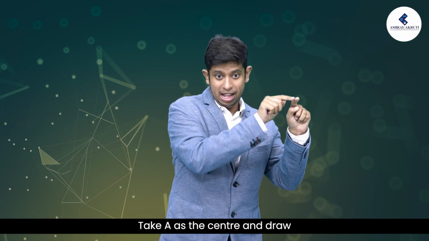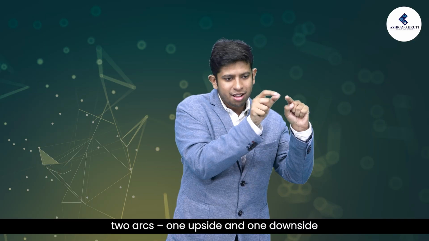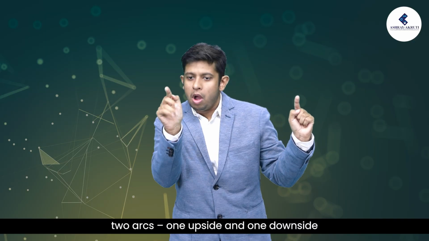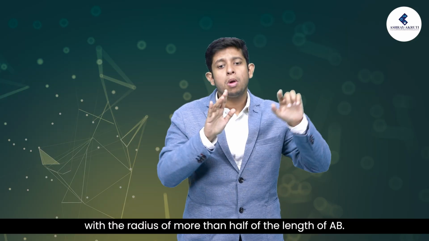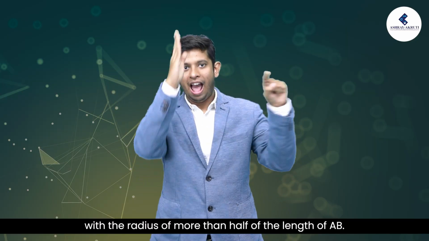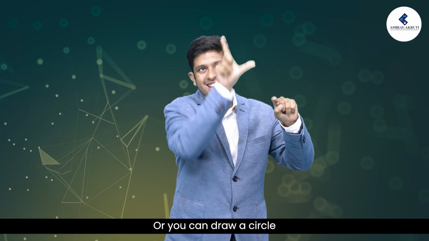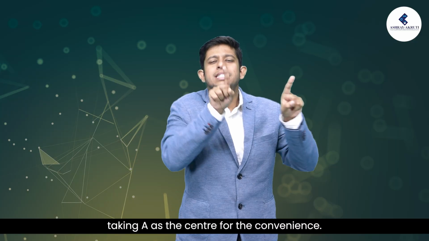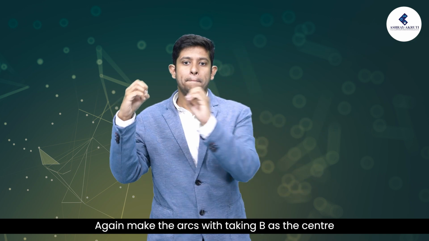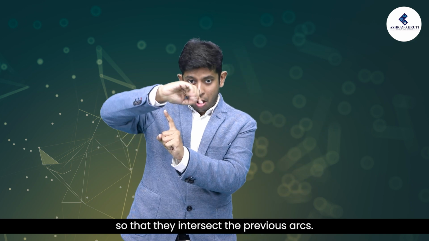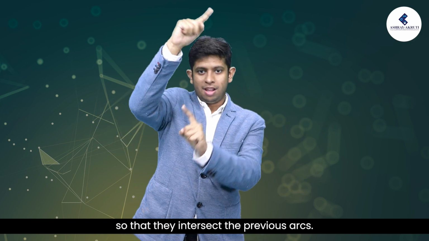Take A as the center and draw 2 arcs, one upside and one downside, with a radius of more than half of the length of AB. Or you can draw a circle taking A as the center for convenience. Again, make the arcs taking B as the center so that they intersect the previous arcs.